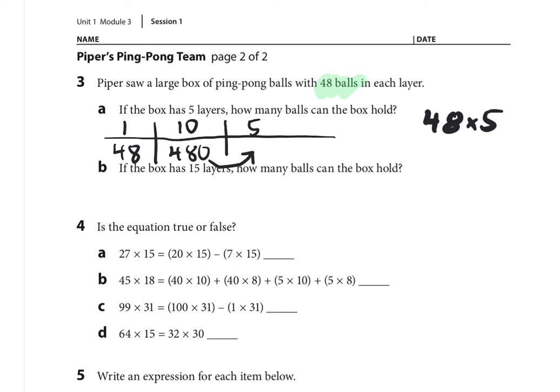Then you've got your answer. What's half of 48? That will help you get what is half of 480. And then for 15, you can simply add those two numbers together. What's times 10 plus times 5? Or if you have another way of doing it, you're just looking at 48 times 15. But I would use what you did before.